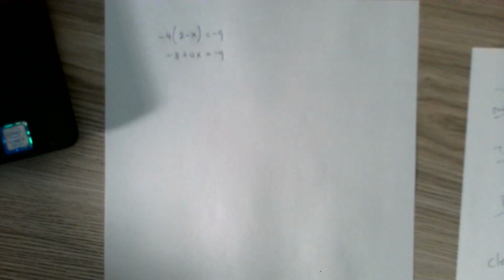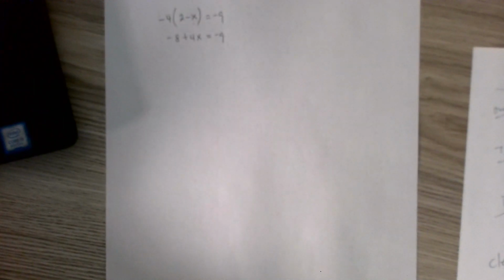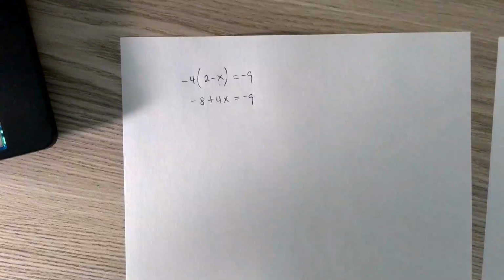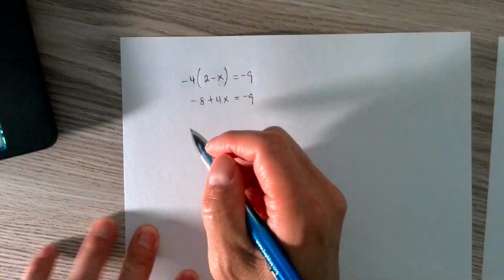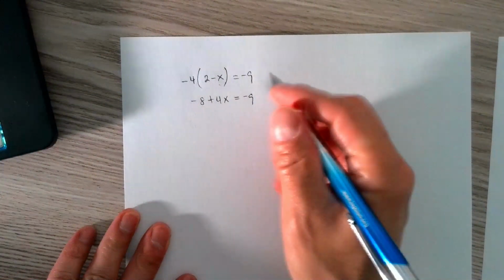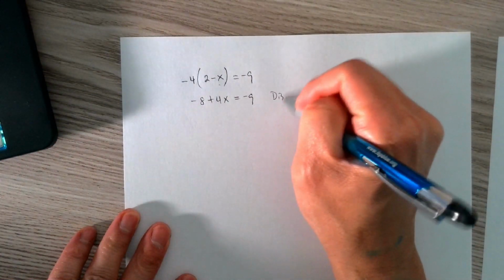Focus is not working. There we go. And sorry, that was distributive property.